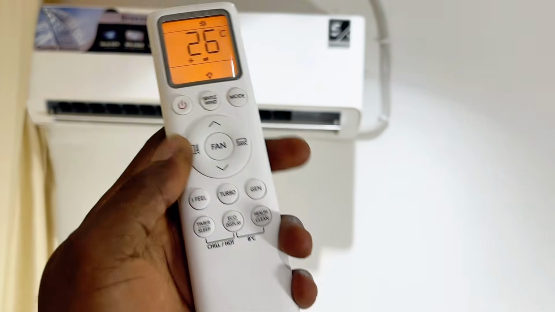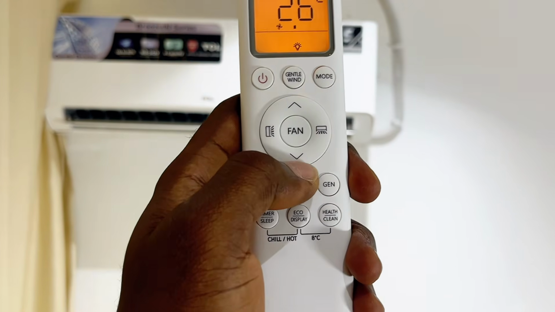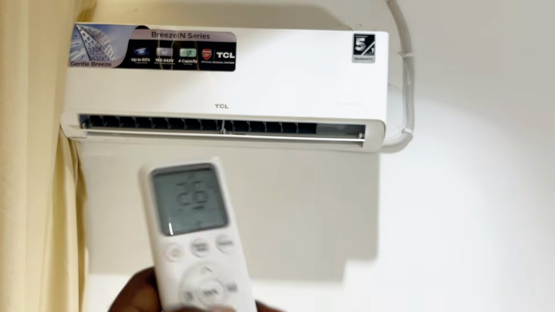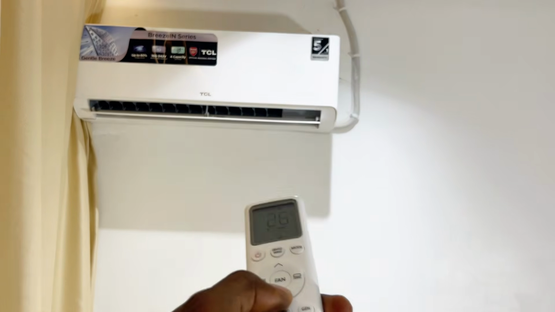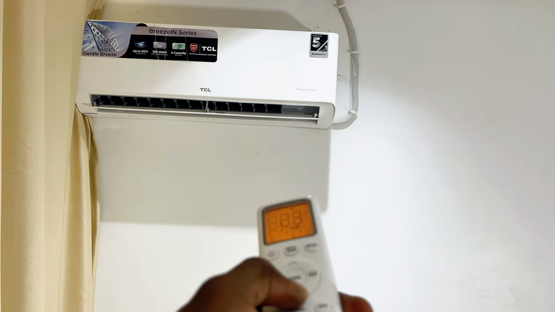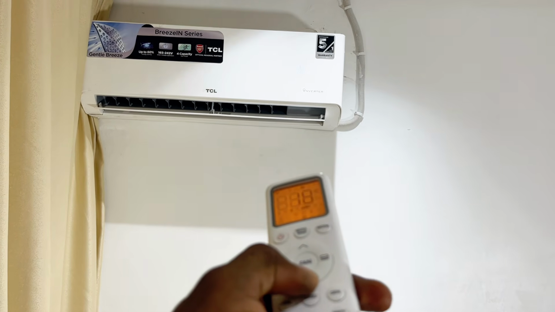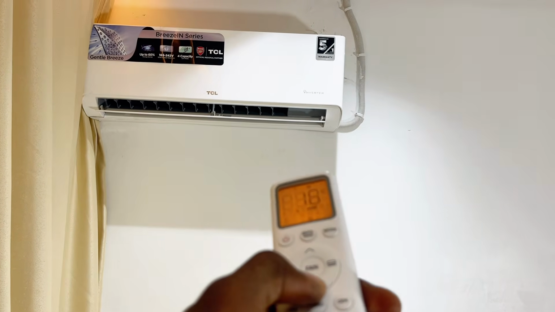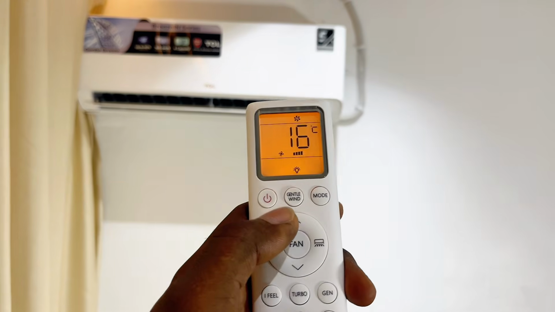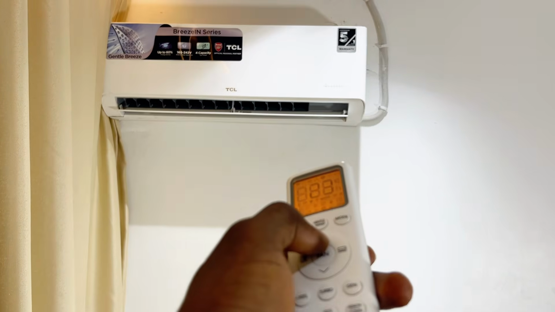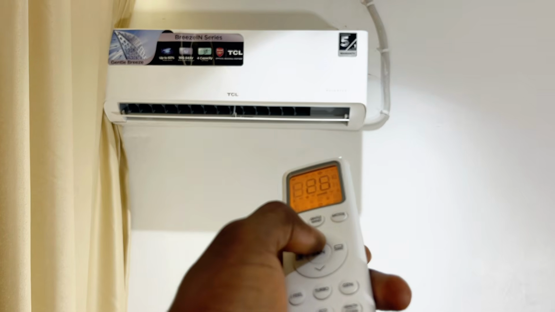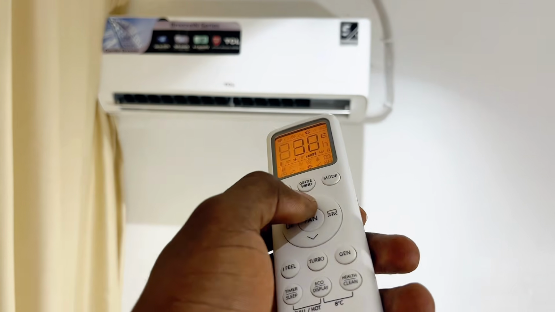The next button we are actually going to be looking at is this up and down button, and this is the button you use to change the temperature of your TCL AC. So if I tap on the down button over here, it decreases the temperature of the AC all the way down to 16. That is the minimum you can go. And then if you also want to increase it, you can increase it with the temperature up button over here, and this actually increases the AC temperature all the way to 30. So that is actually the maximum you can go as well.